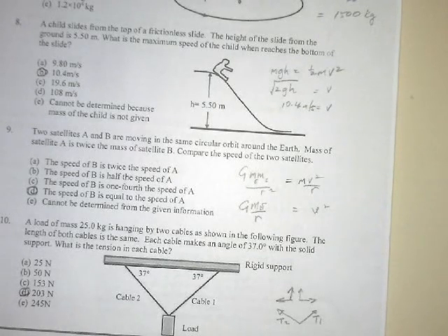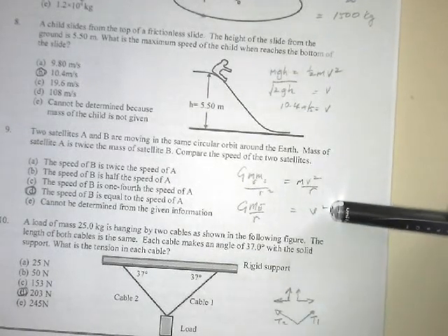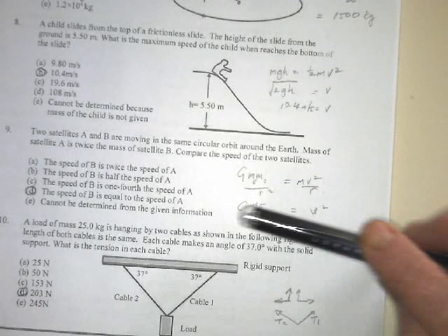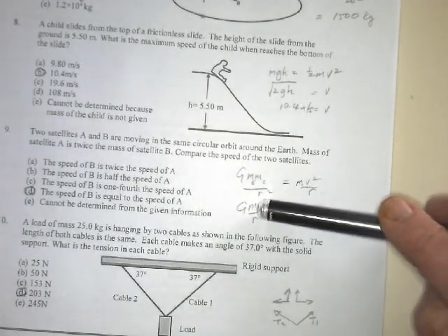So you end up with the idea that the velocity squared for the satellite is just given by the universal gravitational constant, which isn't changing, the mass of the Earth, which isn't changing, and the radius, which isn't changing.